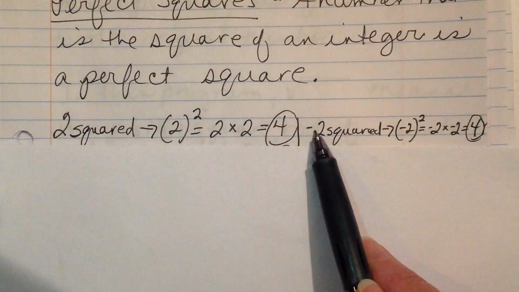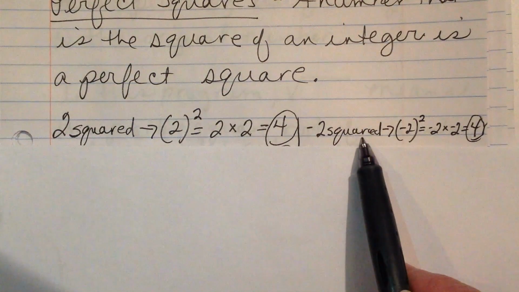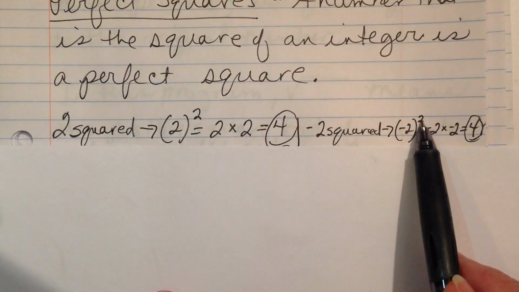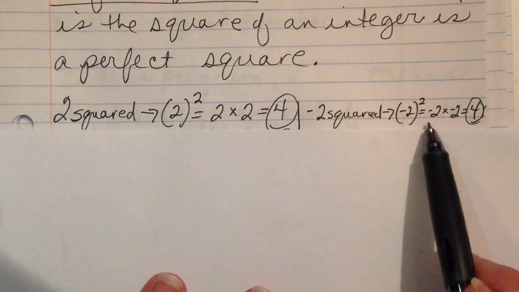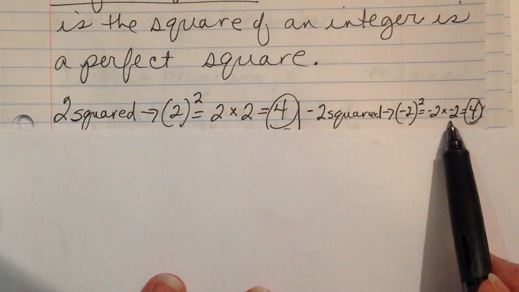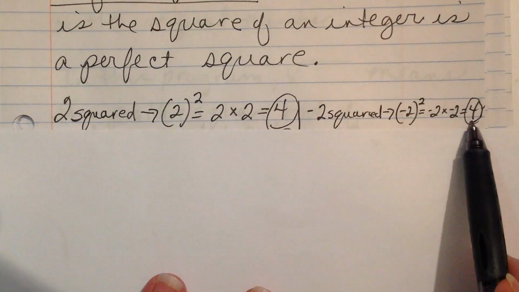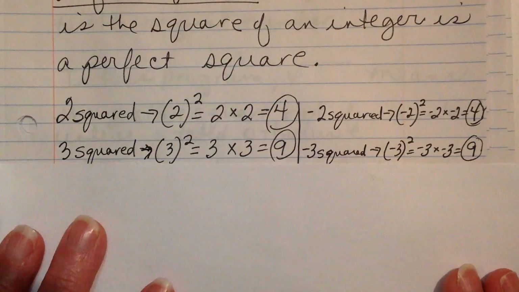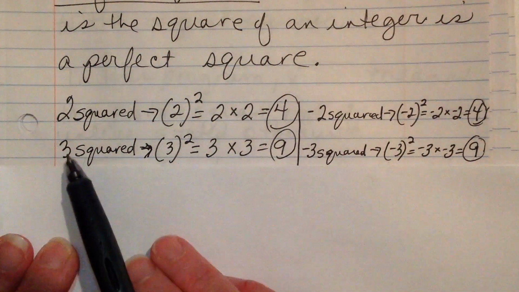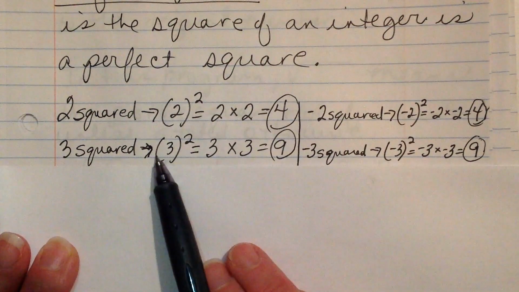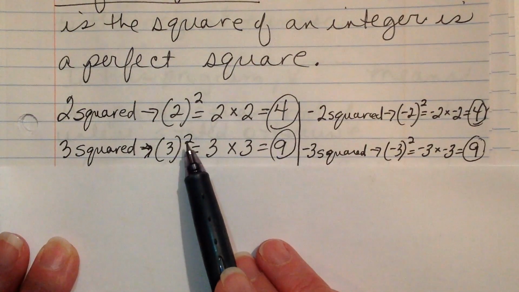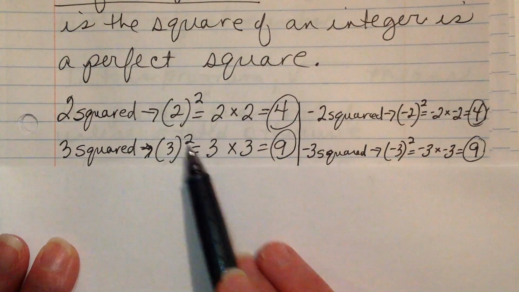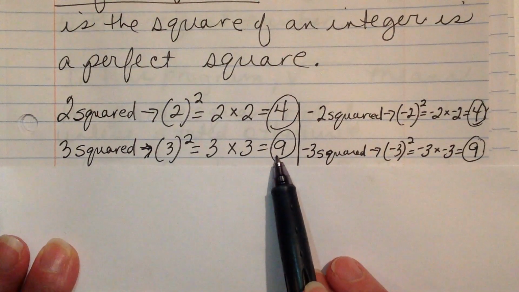Also, let's look at negative 2 squared. Negative 2 inside the parentheses raised to the second power means negative 2 times negative 2, which equals 4. Next, let's look at 3 squared. 3 inside the parentheses raised to the power of 2 means 3 times 3, or 9.